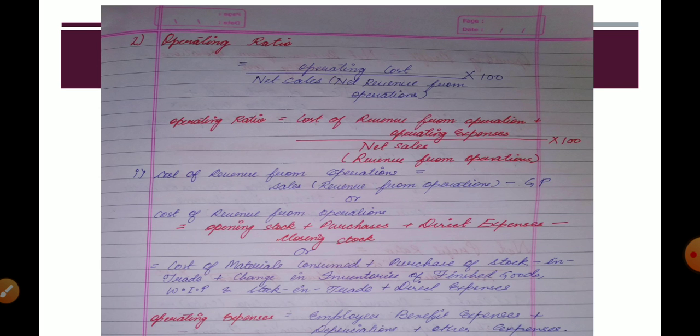How can you calculate cost of revenue from operation? Sales minus gross profit, or the cost of revenue from operation is equal to opening stock plus purchase plus direct expenses less closing stock. The cost of material consumed plus purchase of stock in trade plus change in inventories of finished goods, work in progress and stock in trade plus direct expenses. The operating expenses are calculated based on employees' benefit expenses, depreciation and other expenses.